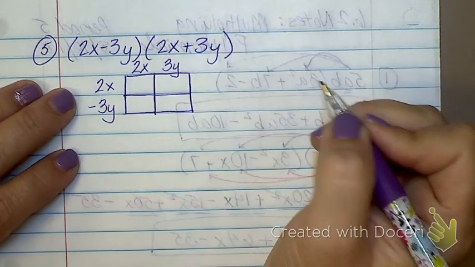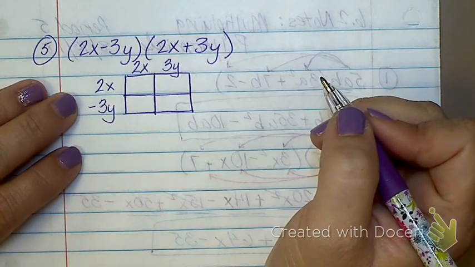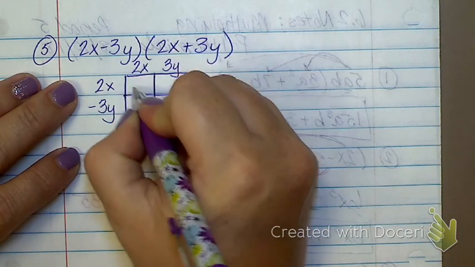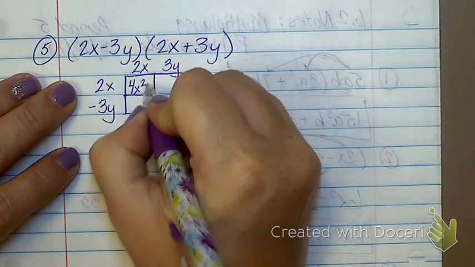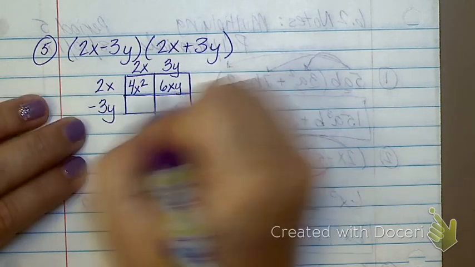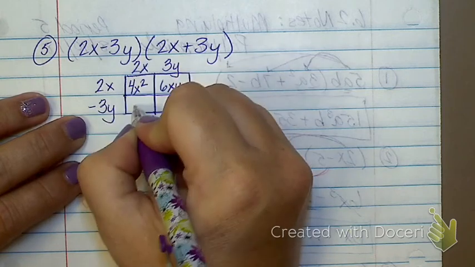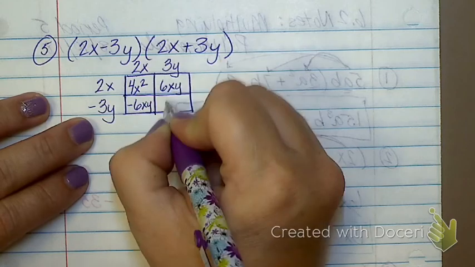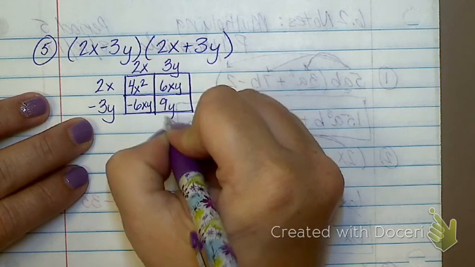If you would rather use distributive property, that's fine. You should end up with the same answer. So 2x times 2x is 4x squared. 2x times 3y is 6xy. Negative 3y times 2x is negative 6xy. And negative 3y times positive 3y is 9y squared.